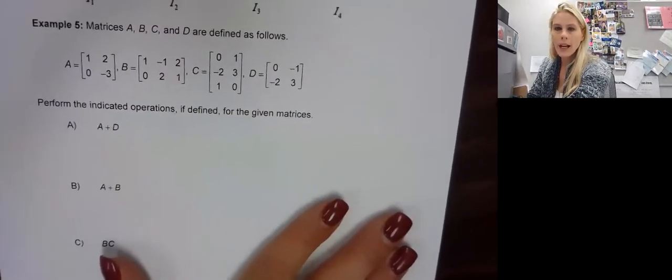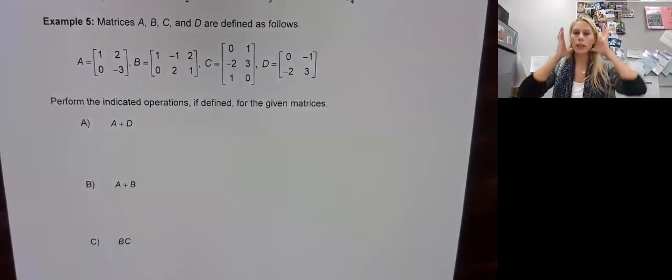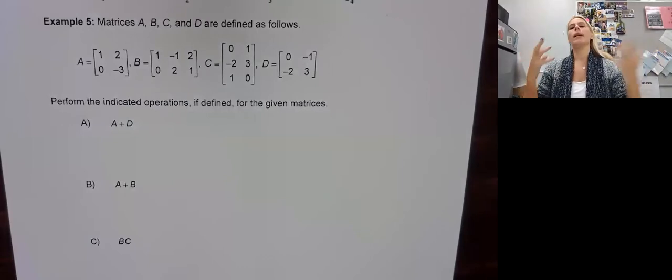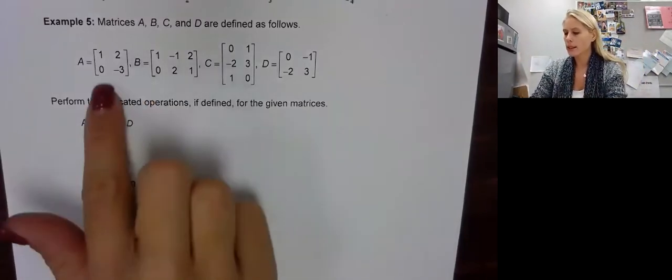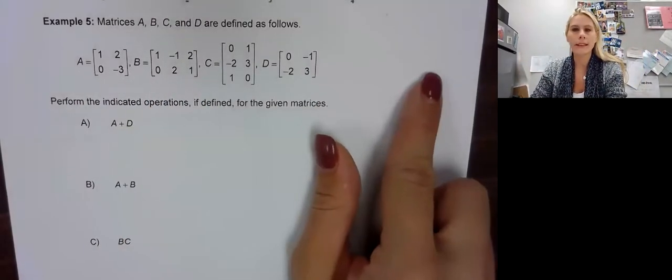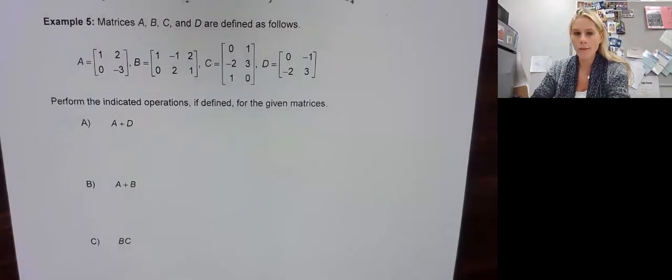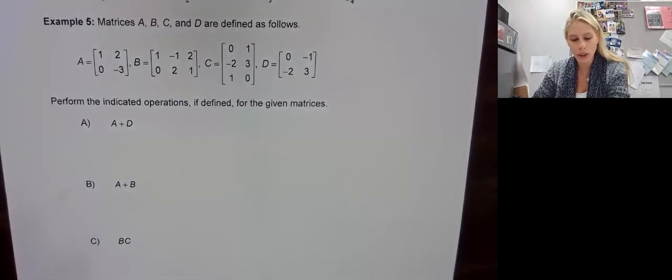All right. Lots of times, to make it easier on themselves, professors will have a group of matrices up here, and then a bunch of operations. And that's what we're going to do right now.